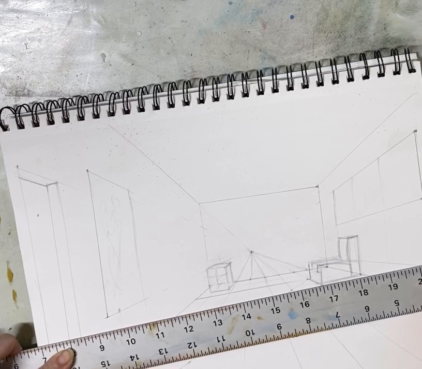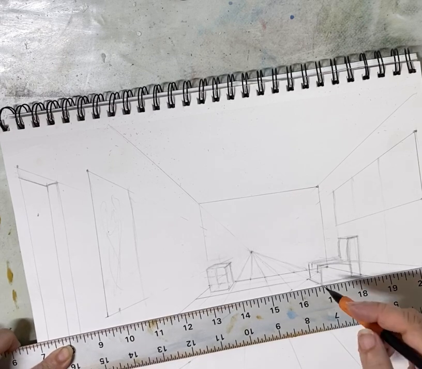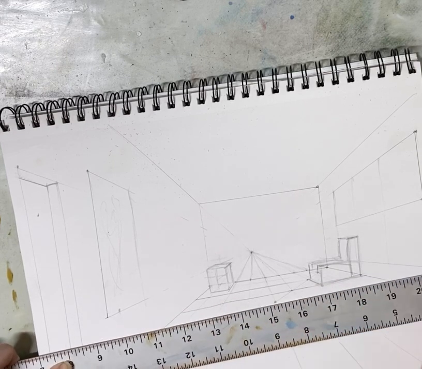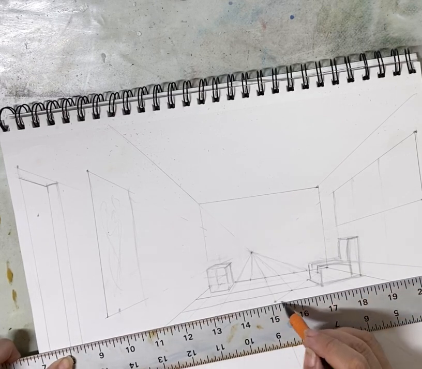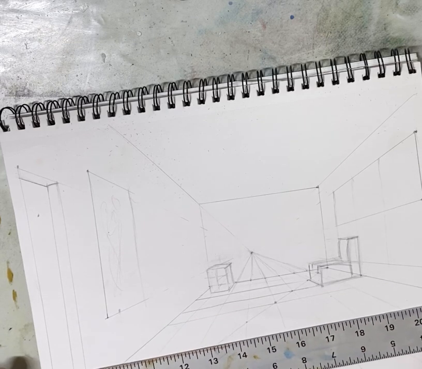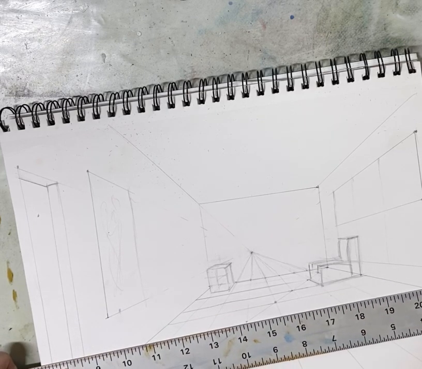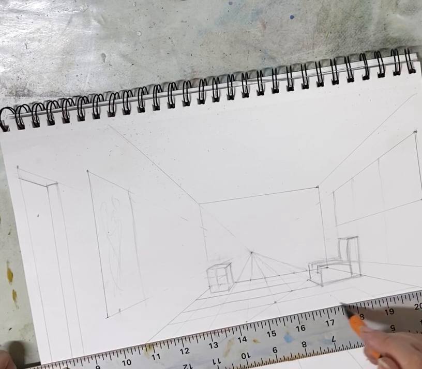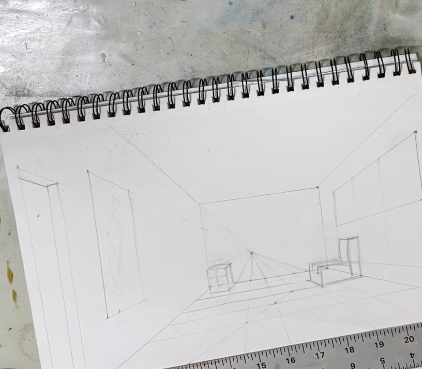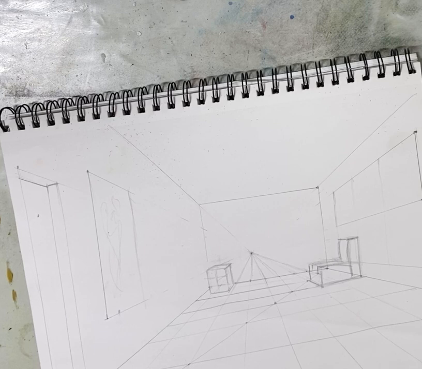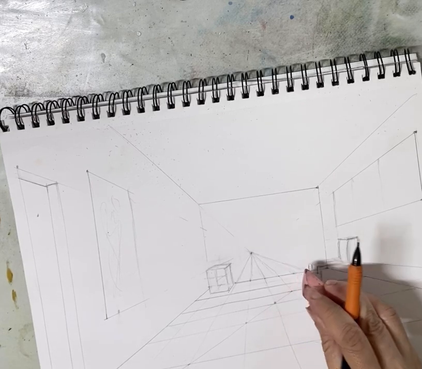Be sure that you're making your lines horizontal. And this one. And this one is the last one. Okay, then this is how we are making the tiles.